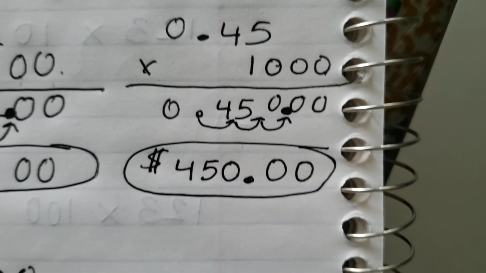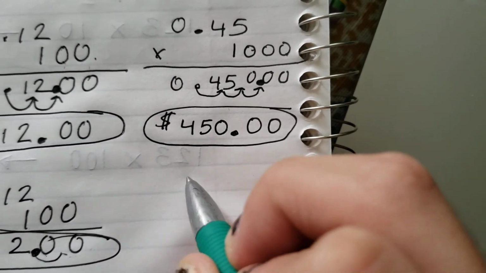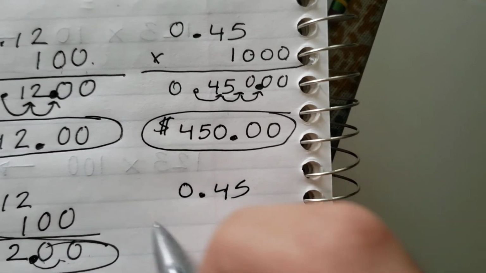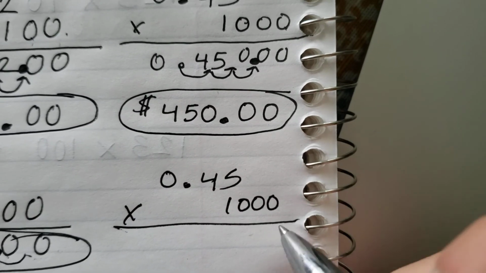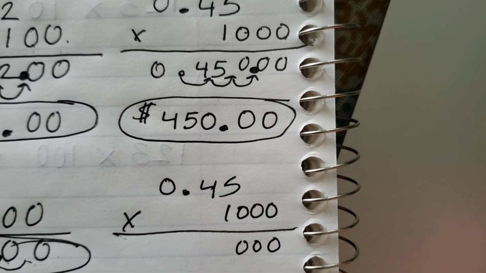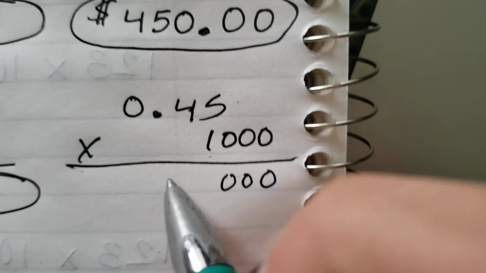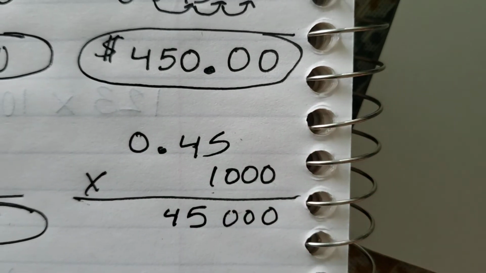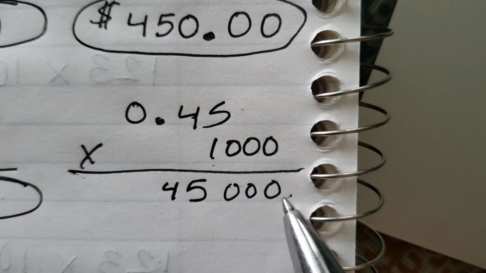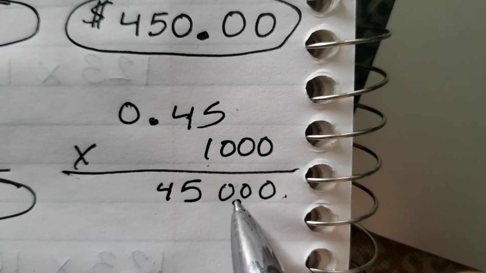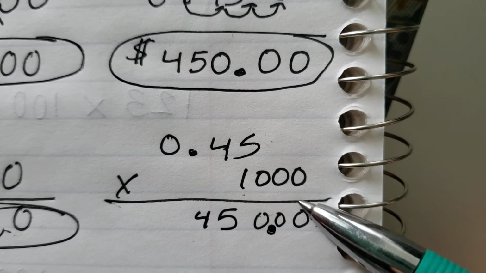Okay. And the other way to do it, remember, setting it up again, take 45 cents times 1,000. I'm going to drop those zeros down. Okay. And I'm just going to take 45 times 1, which is 45. I'm dealing with money, so I'm going to count just 2 back from the last digit. 1, 2. Okay, we still end up with $450.